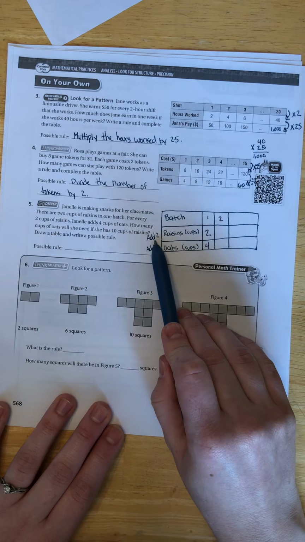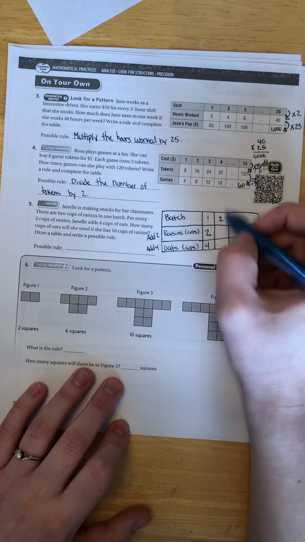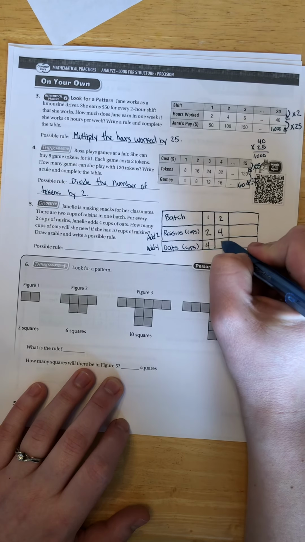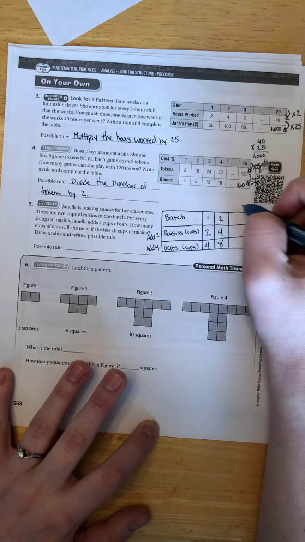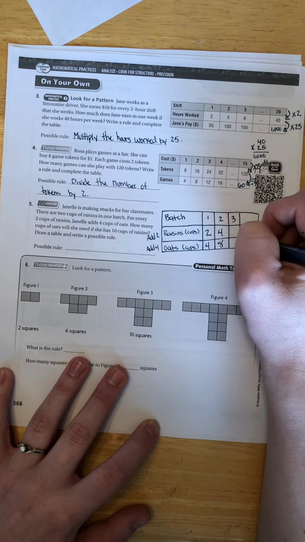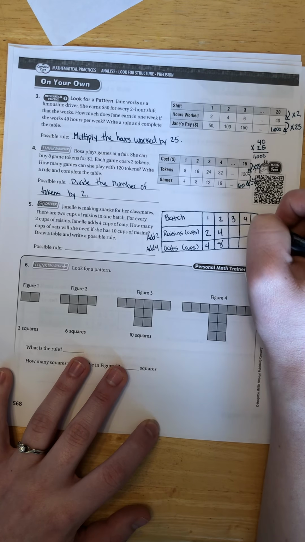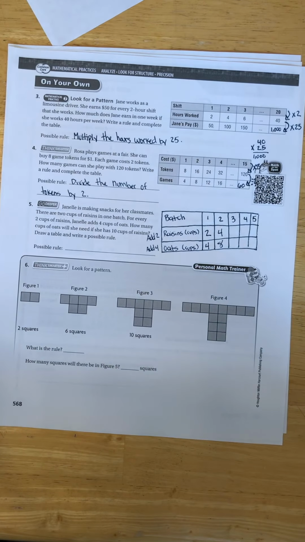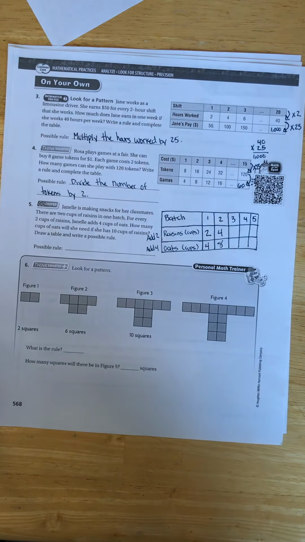So what is 2 plus 2? 4. What is 4 plus 4? 8. Will you please do 3, 4, and 5 batches? Fill in the rest of that table, and then hit play. Pause it, fill in the rest of the table, then hit play when you are ready.